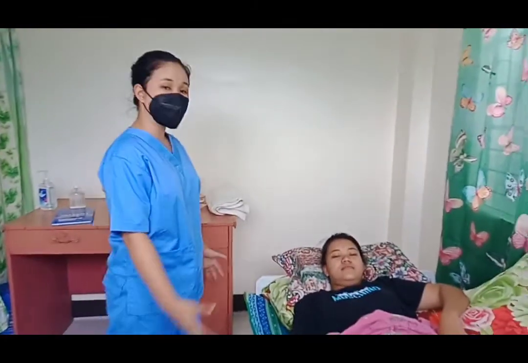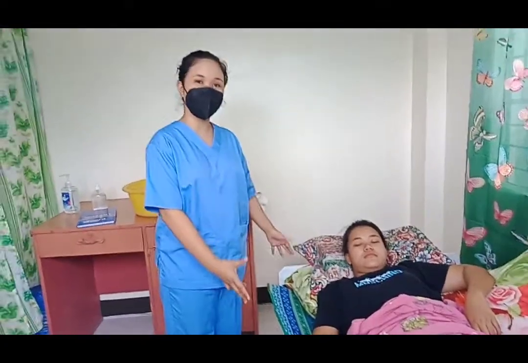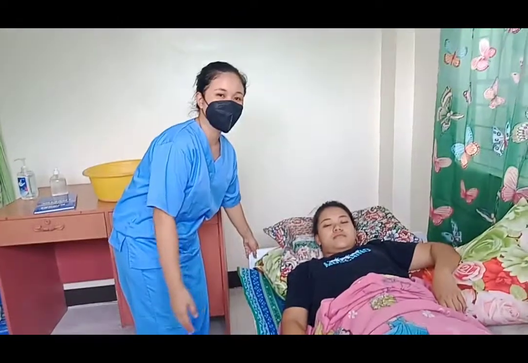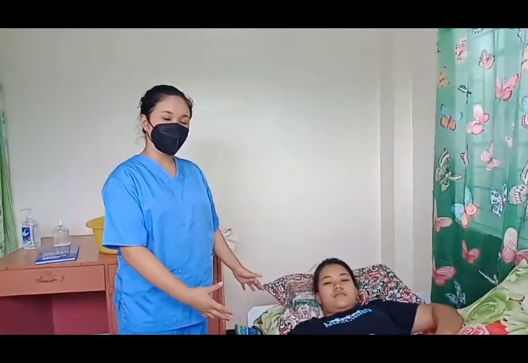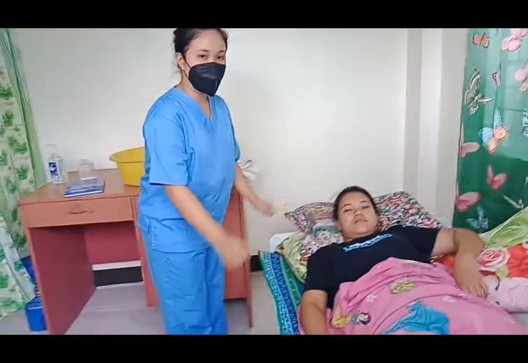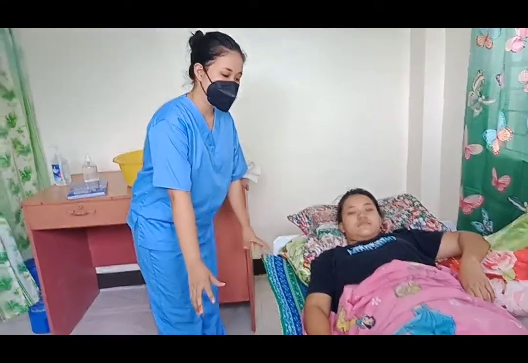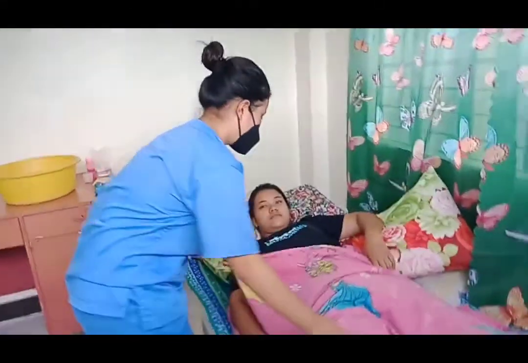Next is raise the bed to working height. I cannot raise the bed because we are only using a cot, so let's assume that the bed is already raised to working height. Then lower the rail. Let's assume that I have already lowered the rail. Then assist the patient to a proper position.